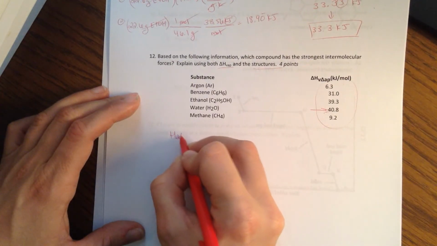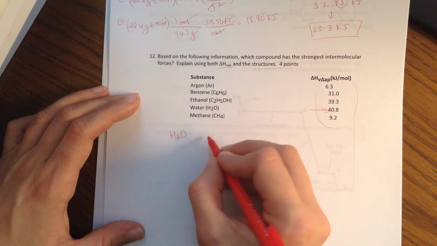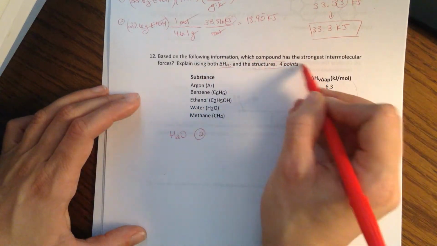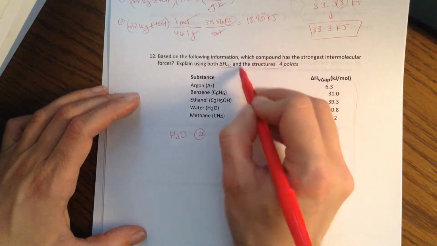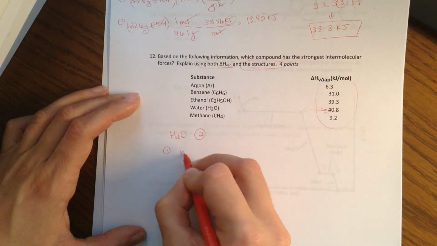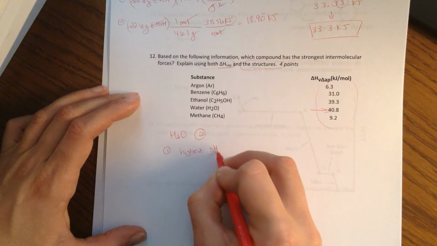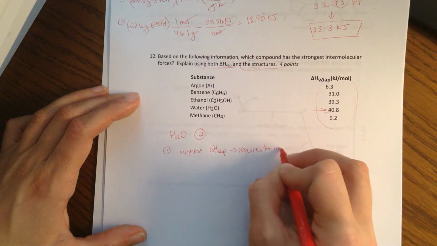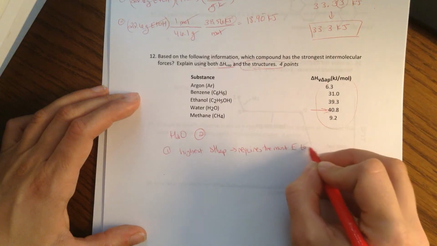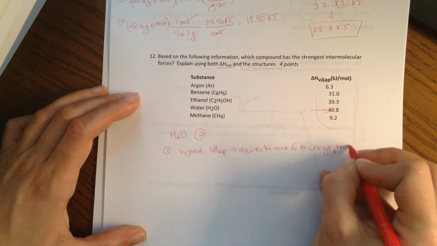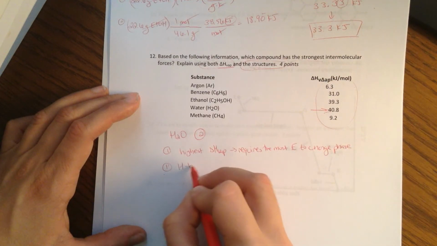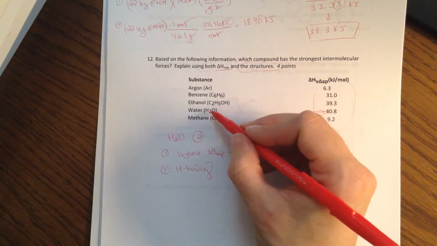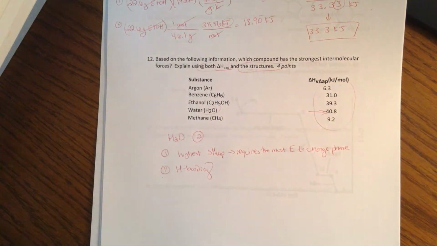All right, so H2O has the strongest IMF. That's worth 2 points. And again, it says which is the strongest and also which has the strongest, and then explain using this and this. So you get 1 point for saying it has the highest enthalpy of vaporization, requires the most energy to change phase. And you also get a point for talking about the hydrogen bonding that's taking place. Okay, hydrogen bonding happens all the time with these guys. There's 2 hydrogens available to hydrogen bond.